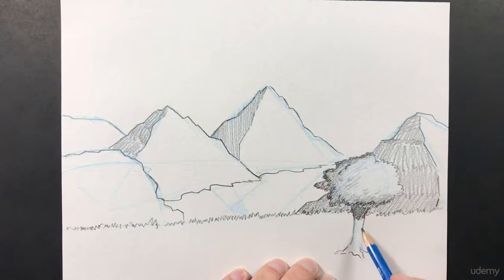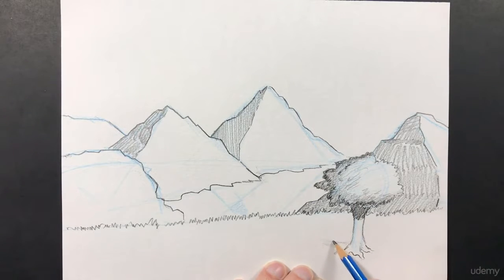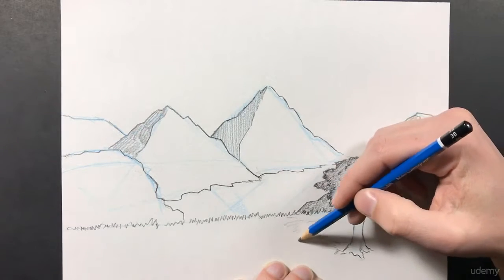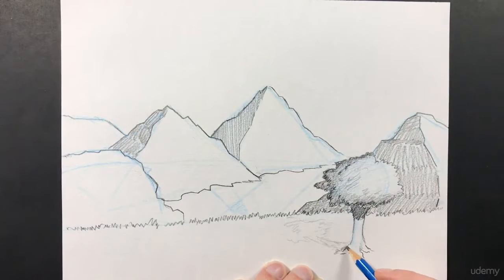And then the whole tree itself is going to be casting a cast shadow off in this direction. So let's go ahead and add that in. So basically we just want to draw the tree shape coming off in this direction. Just like so, and then we can go ahead and fill that in with our cast shadow value.